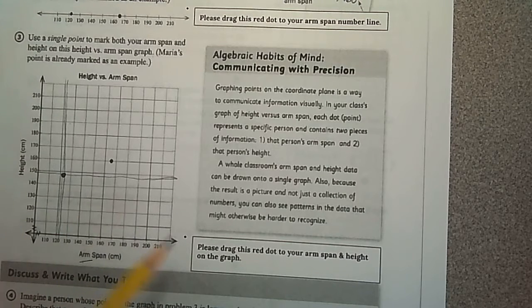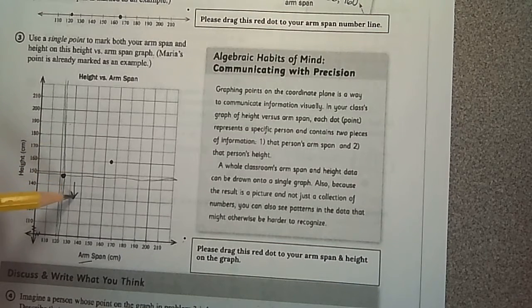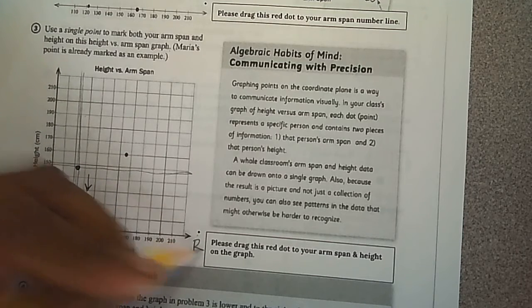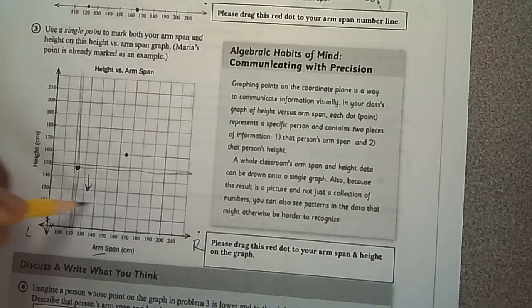Once again, in the electronic form, you can drag this. Also, if you're working with the book, you can take a picture of this and just lay it on top of all of it, and I'll happily take it. So discuss and write what you think. Imagine a person whose point on the graph in problem 3 is lower and to the right of your point. So this is my left, that is my right.